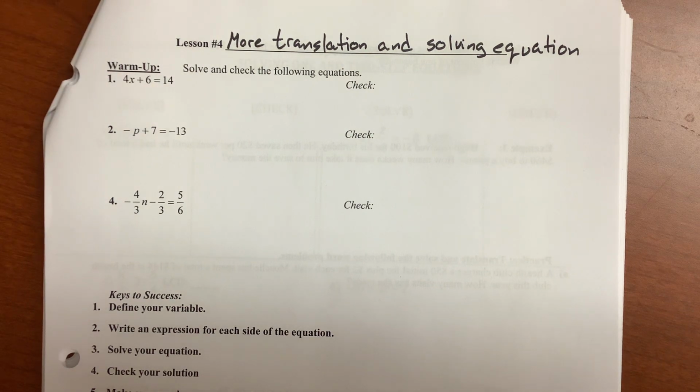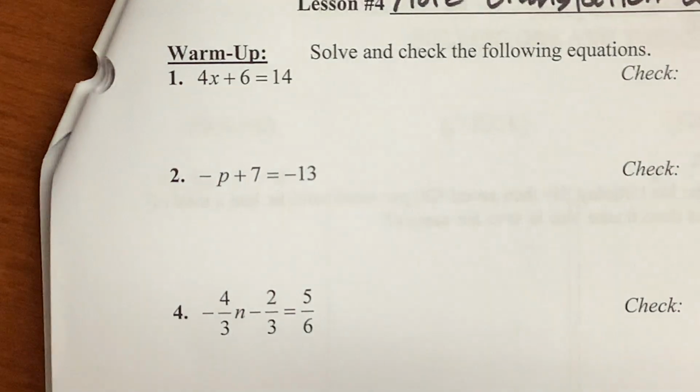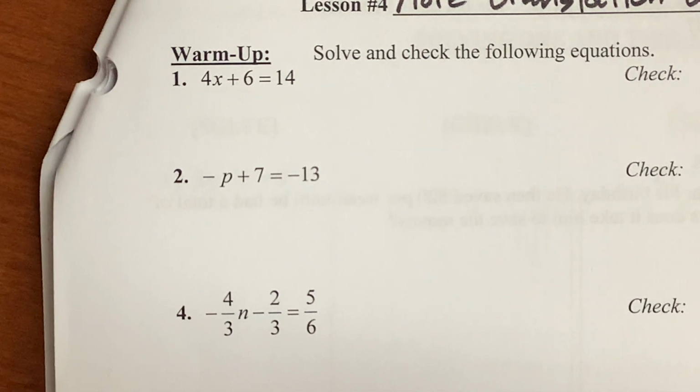All right, so the warm-up is a warm-up. I want you to stop the video and try the problems and check them, because that's what that says, check over there. All right, I really think that you should have tried the problems, because the only way to get better at math is to do math. But now I'm going to solve them for you. Let's start with that first problem. It's a simple two-step equation. So here we go.